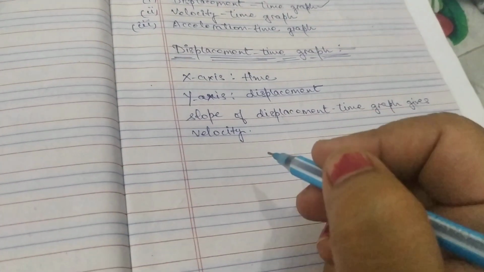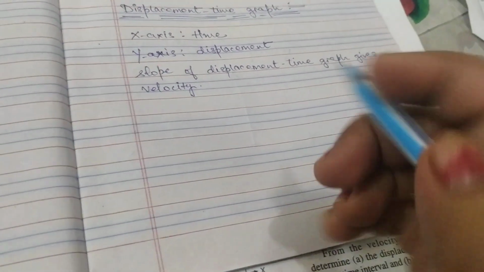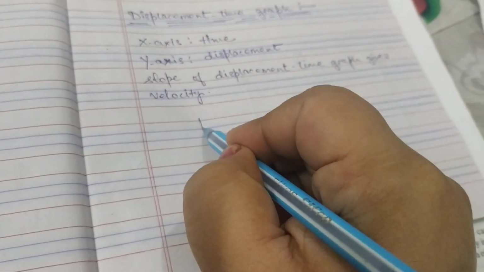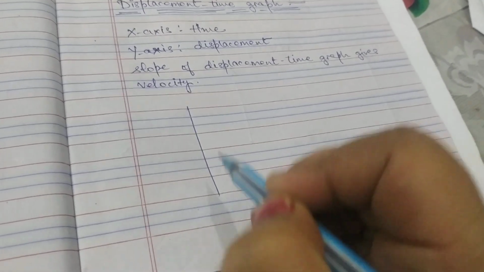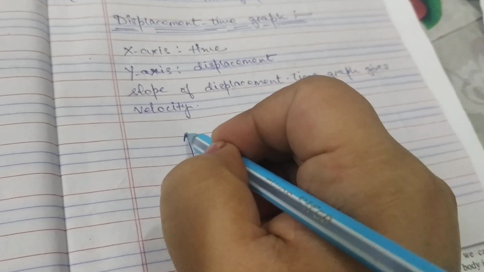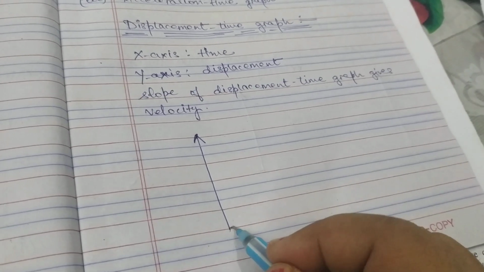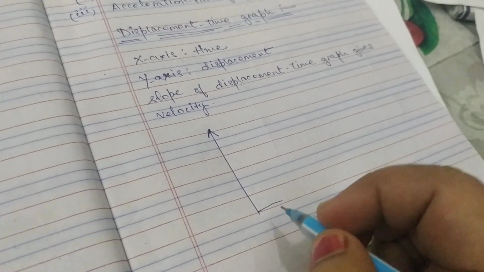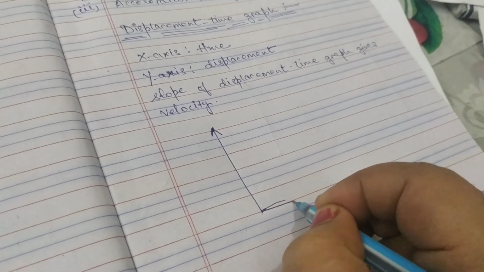Whenever we draw a graph, first learn what you need to do for making any graph. We have discussed a graph in simple pendulum also, right? So for making a graph, we need two axes.